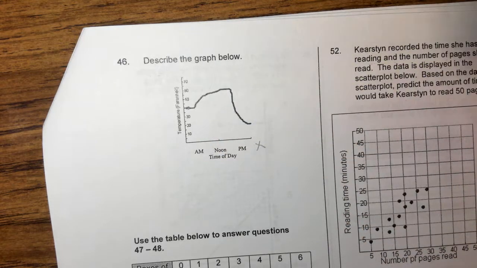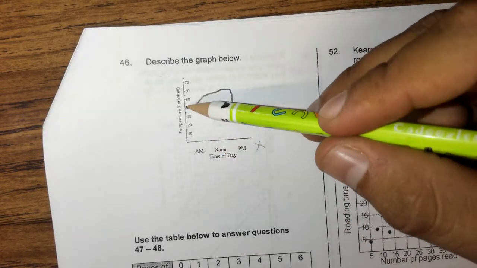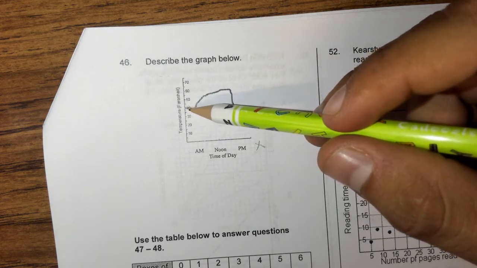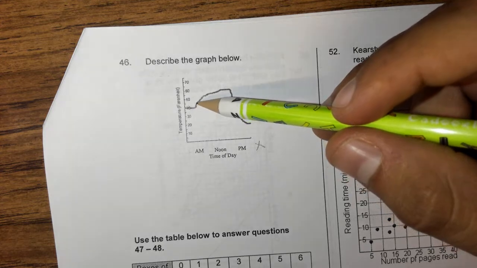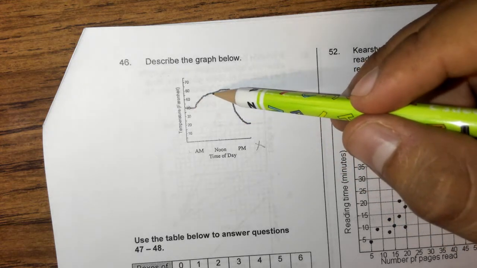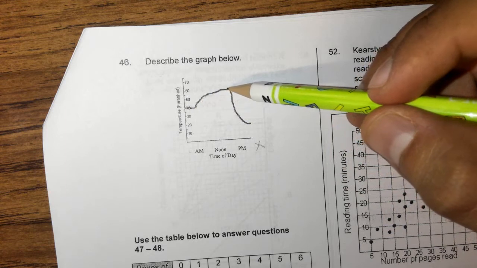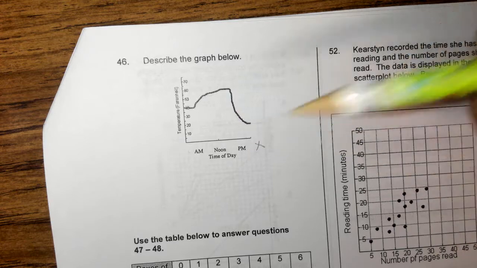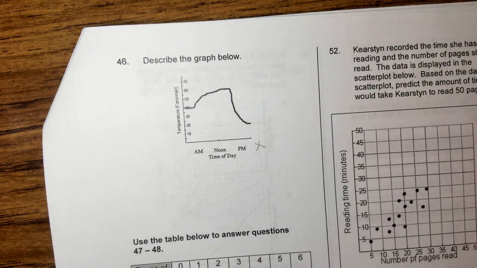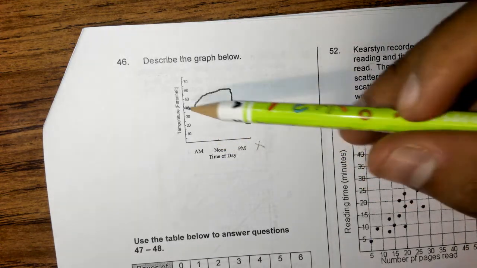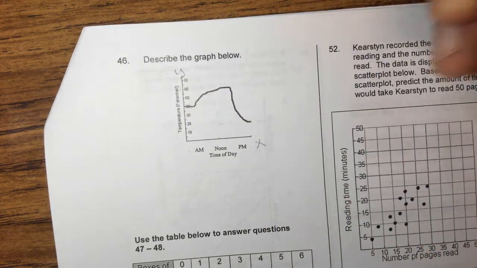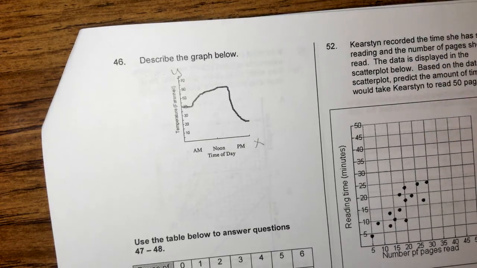I won't actually write anything down, but for this we can say something like: temperature starts at around 40 degrees Fahrenheit in the morning. As we go into the afternoon, it rises into the middle of the day. It keeps on rising right before it drops towards the end of the day. So you would write something like that, just describing your graph. In terms of time and temperature, you write that your temperature rises before it falls, and again, time of the day.